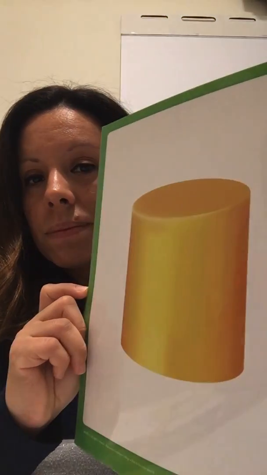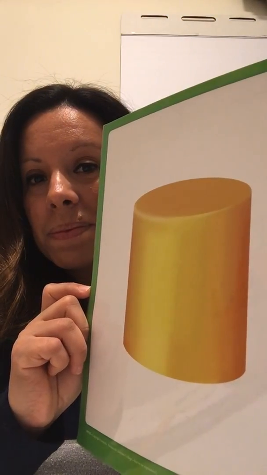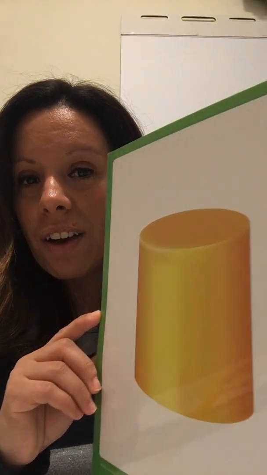My last one, which we talked about right before we left last week, let's see if you know what it's called. I'm just going to show you. Do you remember what it's called? I'll give you another minute. It's a cylinder. If you said cylinder, please give yourself a thumbs up. Smart brain you have. This is a cylinder.